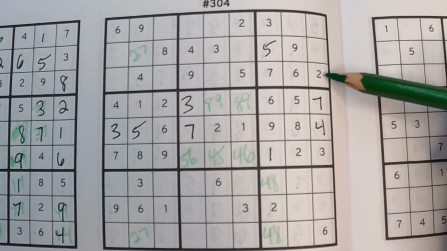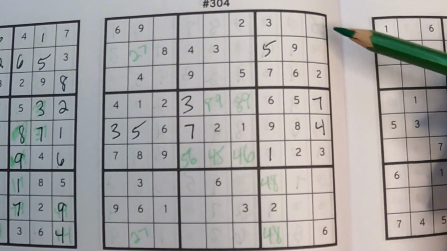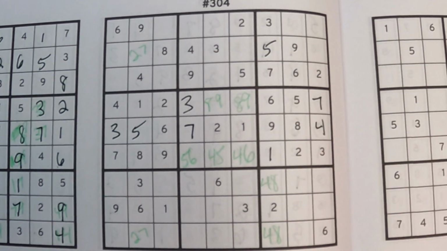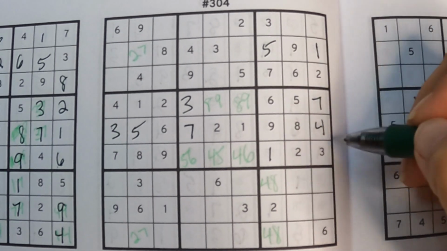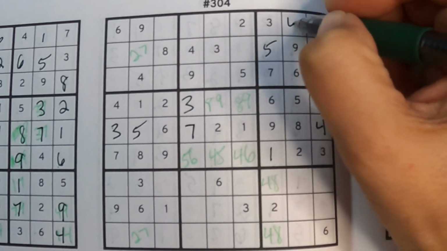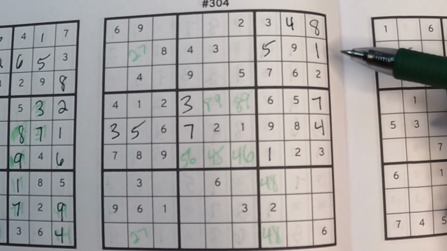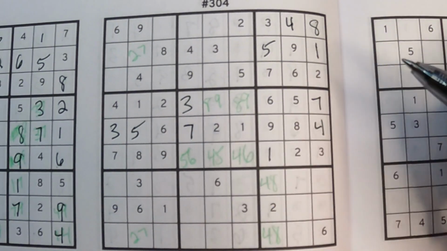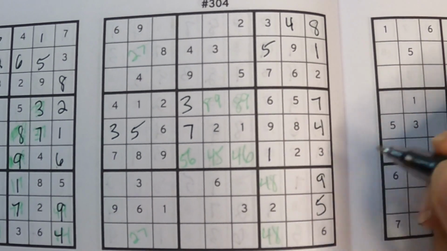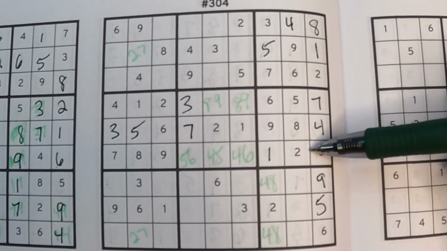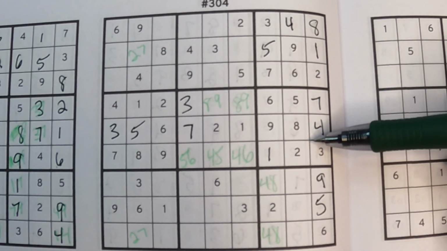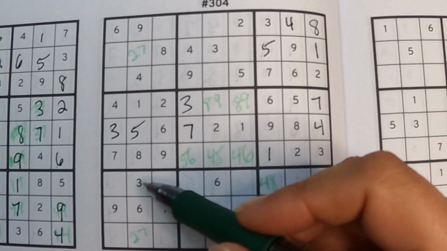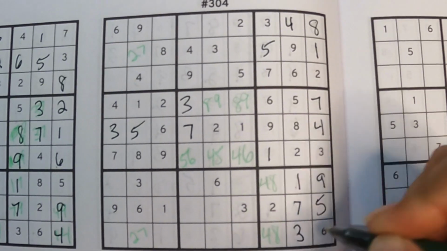For this box, we're missing 1, 4, and 8. We've got 4 and 8 here. So this is our 1, 4 here, so 8, 4. For this column, we're missing 5 and 9. We've got a 9 here, so 5, 9. For this column, we're missing 1, 3, and 7. We've got 1 and 3 here, so this is our 7. 3 here, so 1, 3.